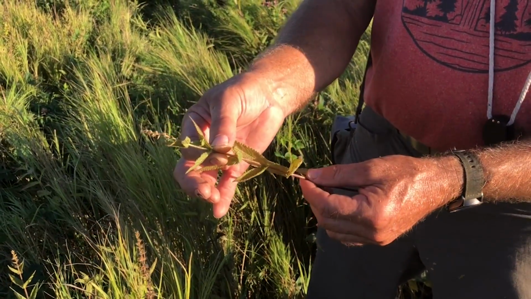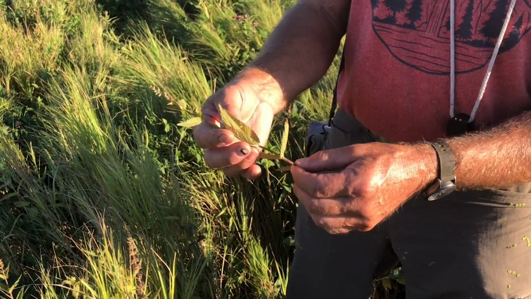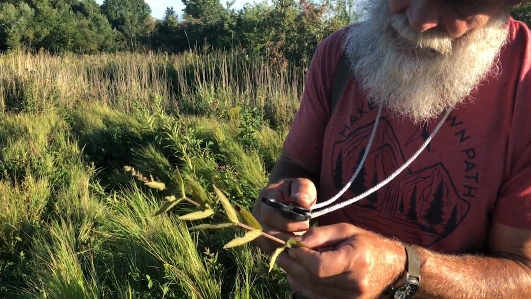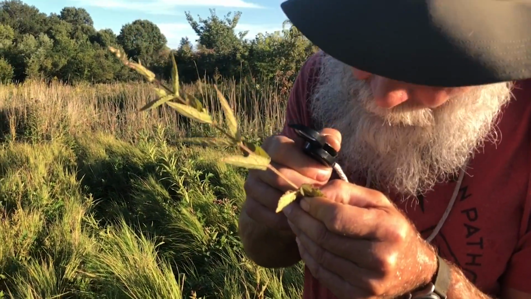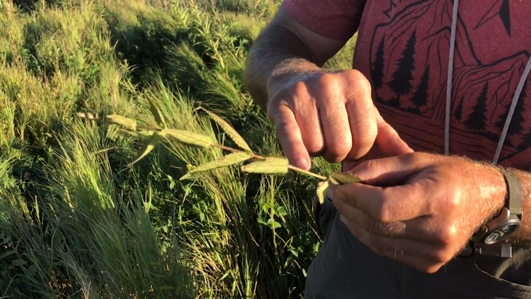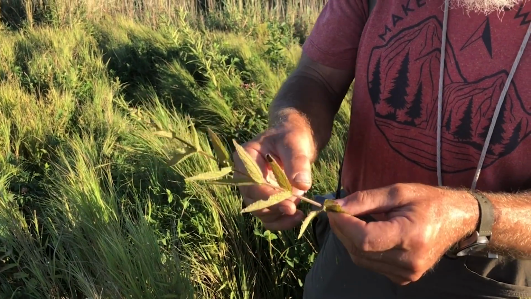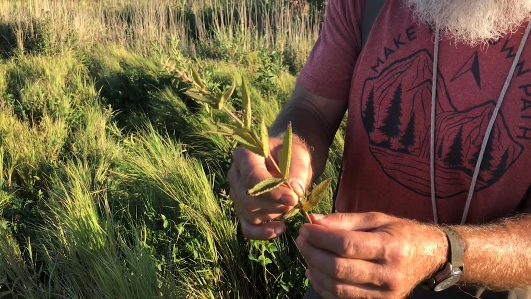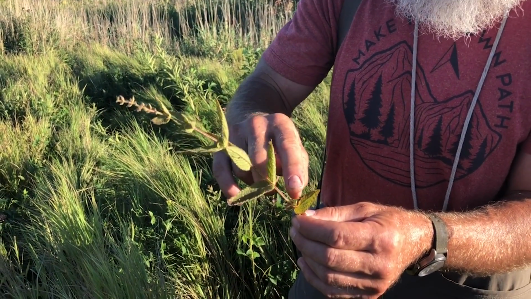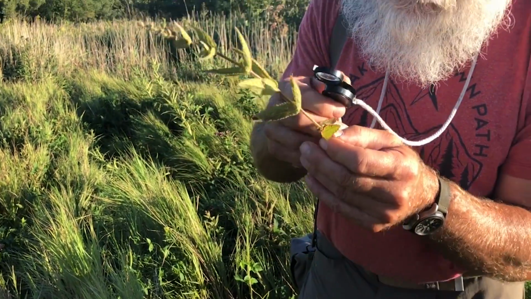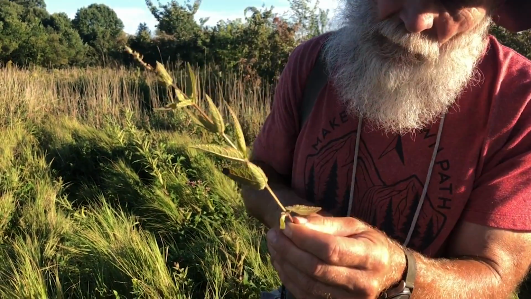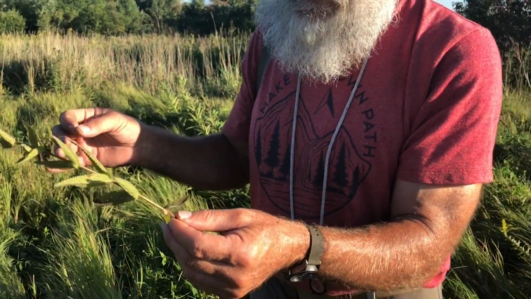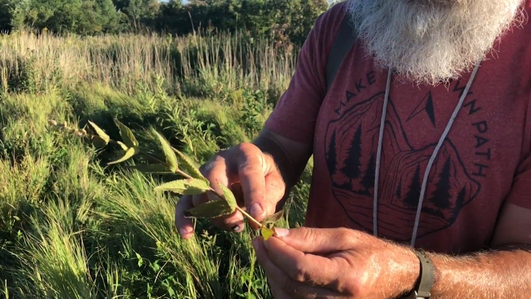The way I'm going to go about identifying this one is to start by looking at the stems and noting that, you can probably see it here, there's hairs on all parts of the stem. This is in the mint family, so it's got a square stem. You see how it's square there. And the faces, as well as the corners, all portions of the stem have little hairs on them. That would separate it from a couple other species that only have hairs just on the corners.